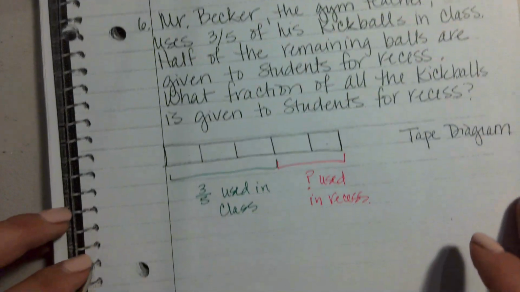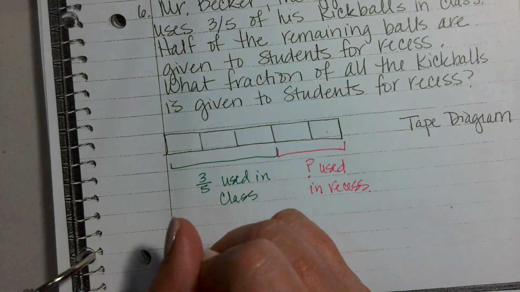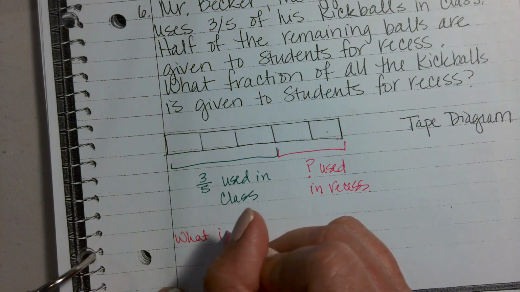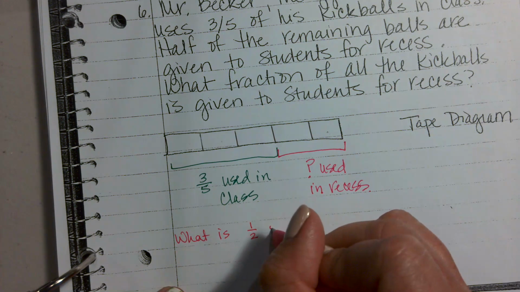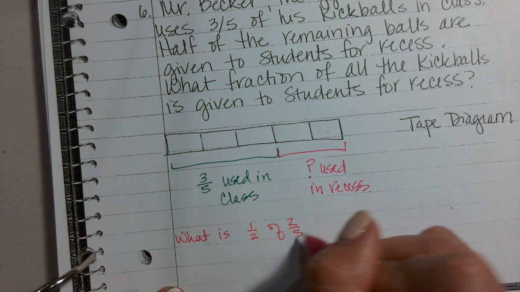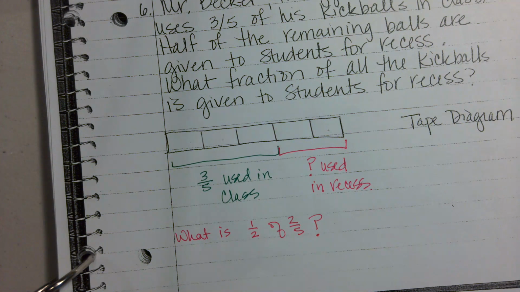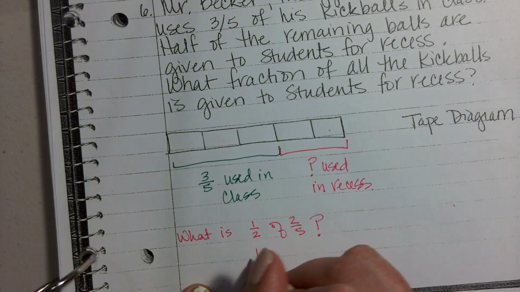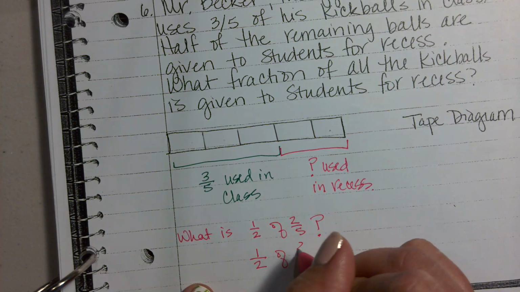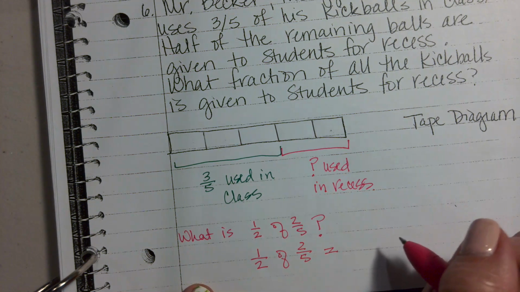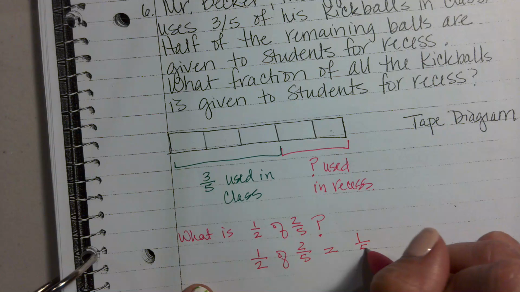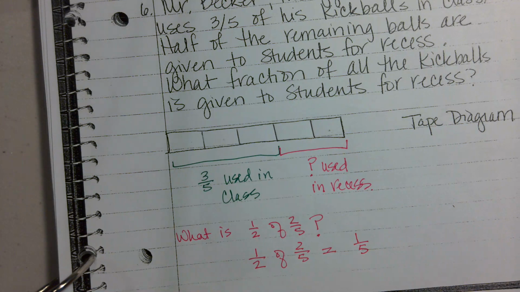Okay. Do you see what's happening here? So what is 1/2 of 2/5? We just did that. We've been talking about it, right? So 1/2 of 2/5 is what? 1/2 of 2/5 equals what? 1/5, right?